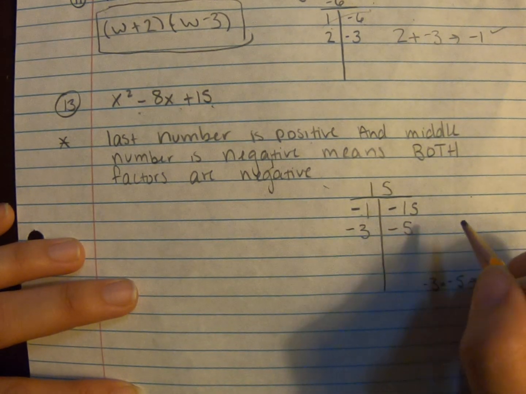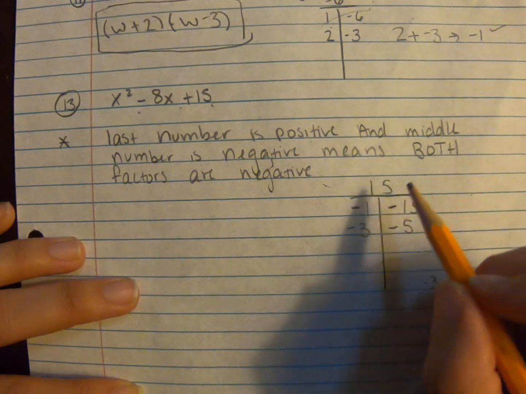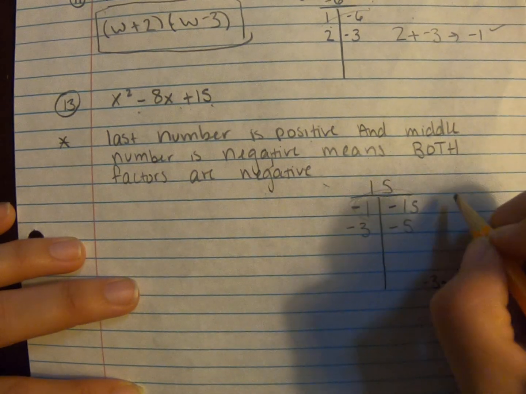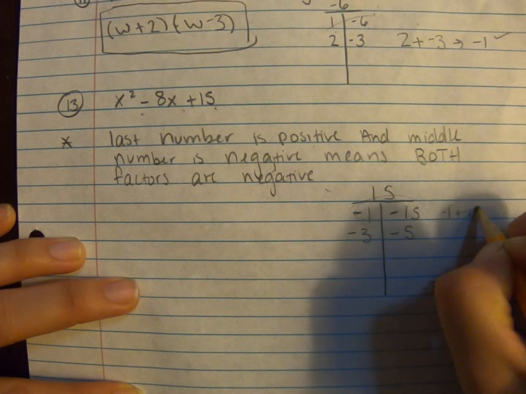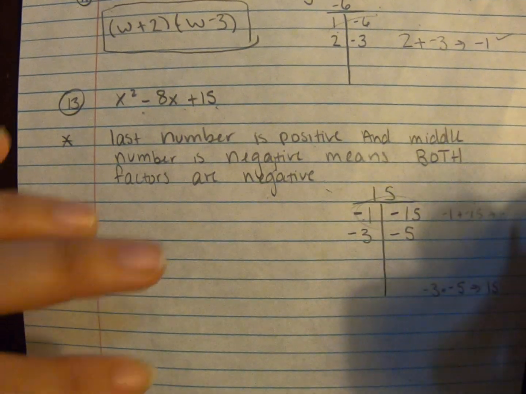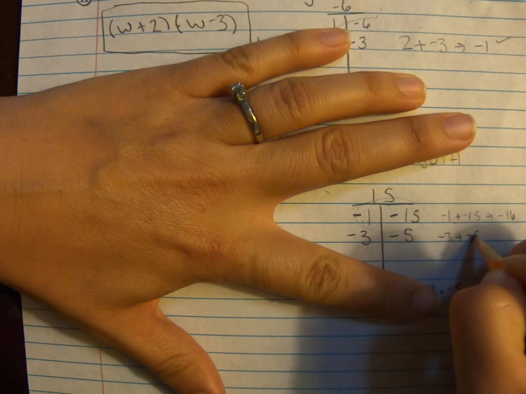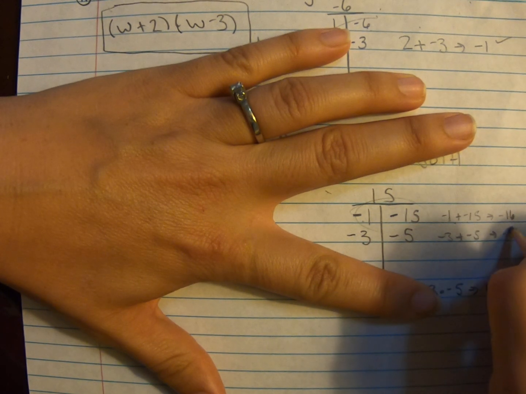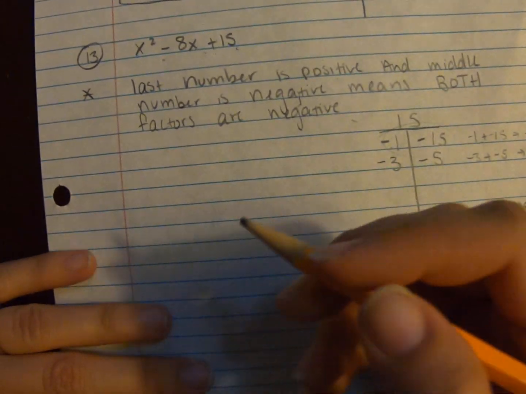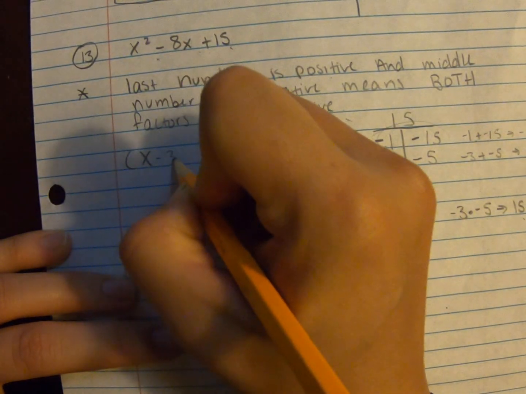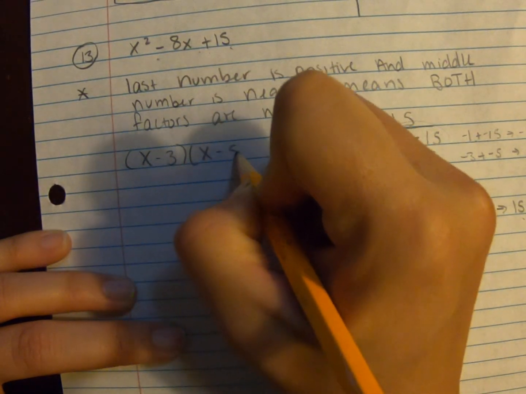So in addition, if I add these together, negative 1 plus a negative 15 would give me negative 16, not what I'm looking for. Negative 3 plus a negative 5 would give me negative 8. So my answers are x minus 3, x minus 5.